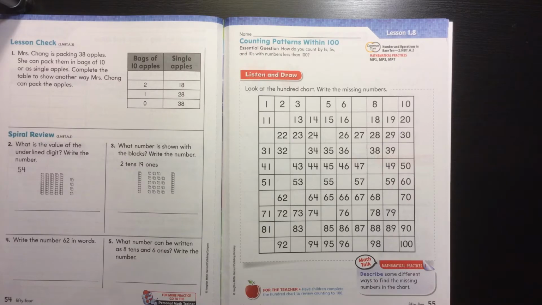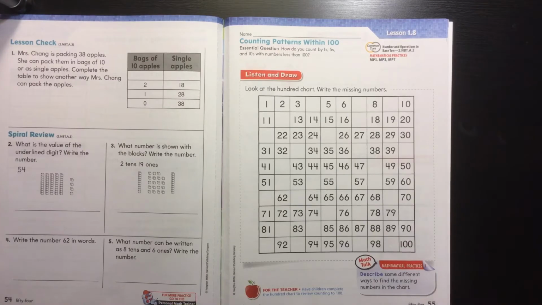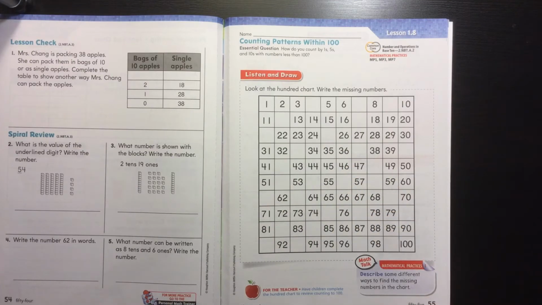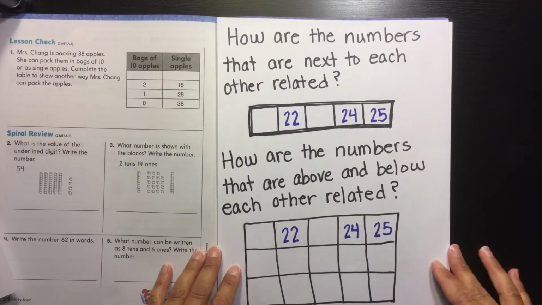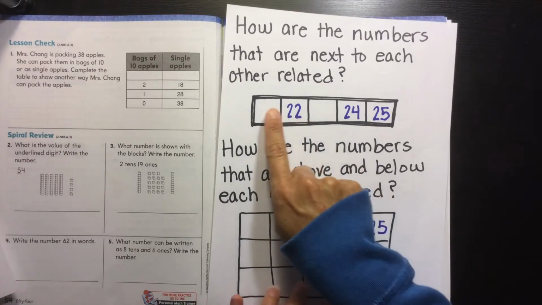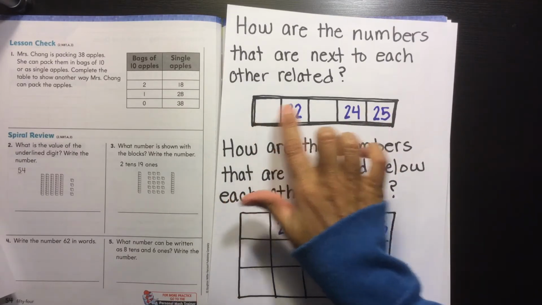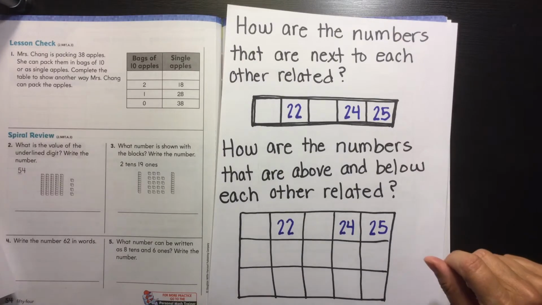All right, so on page 55, we have a 100 chart, and we are going to write the missing numbers in this chart. There are a number of ways that we can look at the chart to write the numbers in. Before we do that, I want to remind you how numbers on the chart are related. And I would like to ask you, how are the numbers that are next to each other related? So if you're going across the chart, how are those numbers related? Pause the video and think about this question.